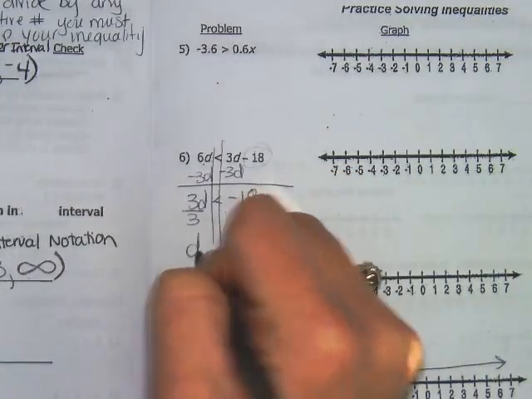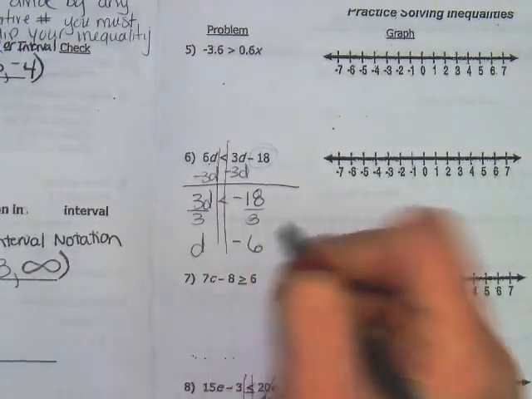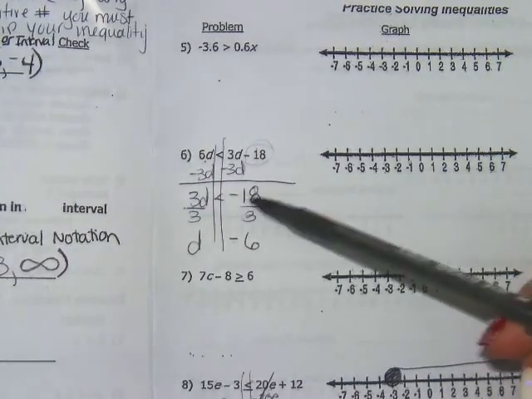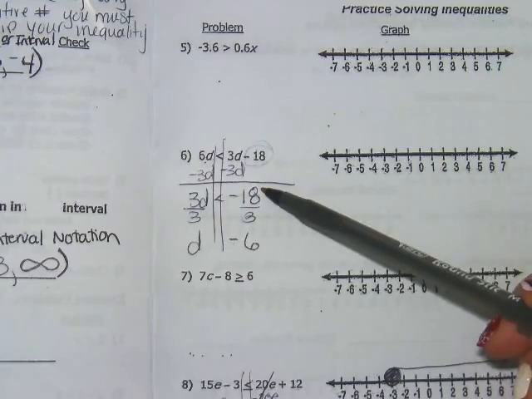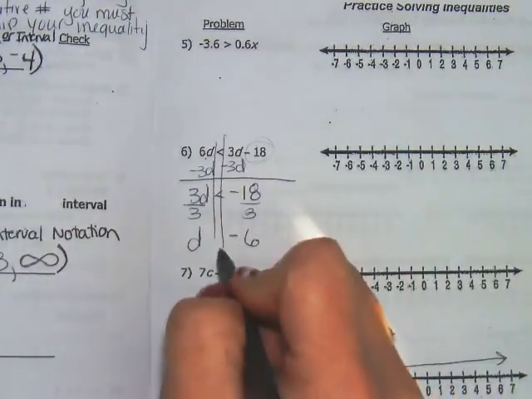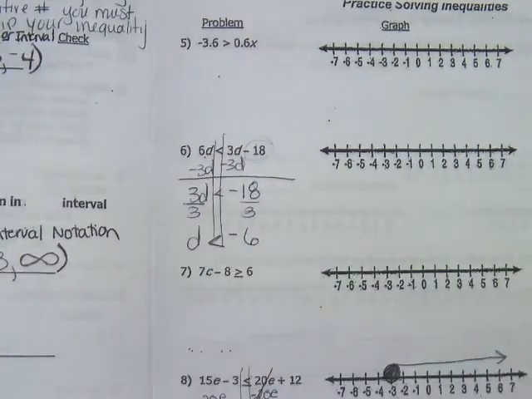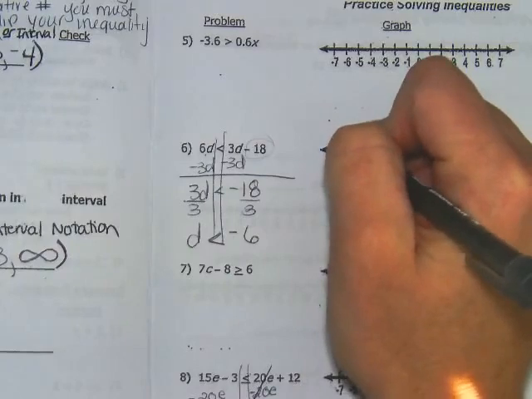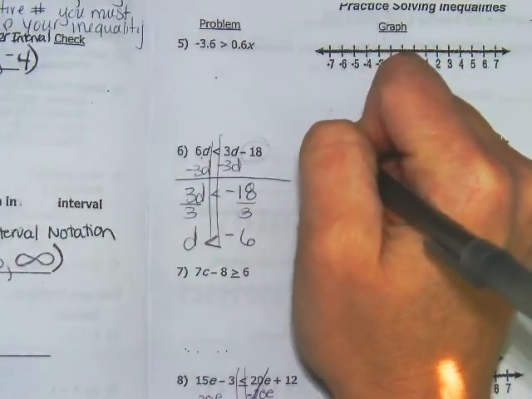Now, the reason why I wanted to do this one with you is because a lot of times people think they have to flip the sign because there's a negative here. But the negative was already on this side. We're not dividing by a negative, therefore we don't have to flip the sign. It stays the same. So d is less than negative 6. I make my circle, keep it open, draw my arrow.